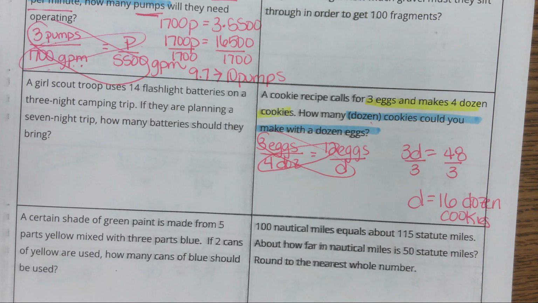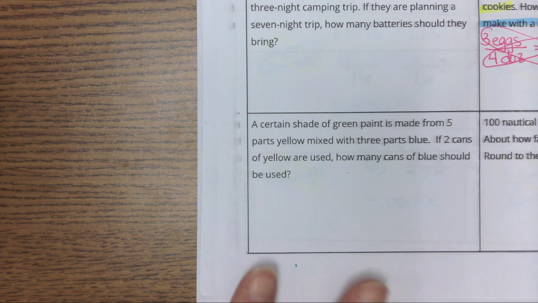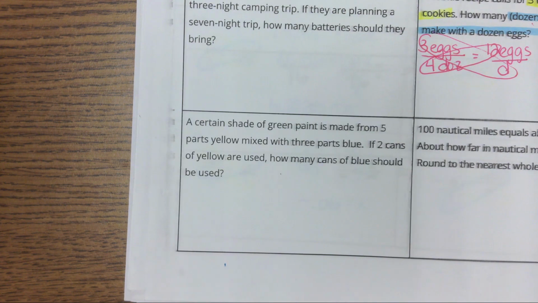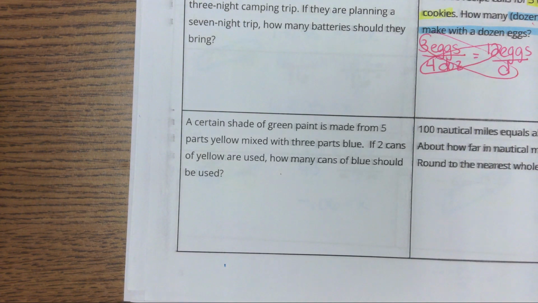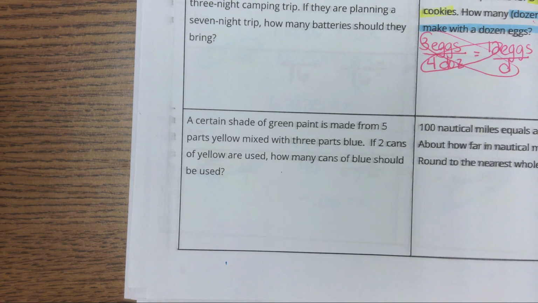Okay. Let's do one with ratios, because ratios also can be written as a proportion. And so ratios would be like if you're comparing or you're mixing things together, like this is a paint ratio. And so to mix paint, if you've ever gone to a paint store, which maybe some of you have, typically they mix different colors together to make the color you want.